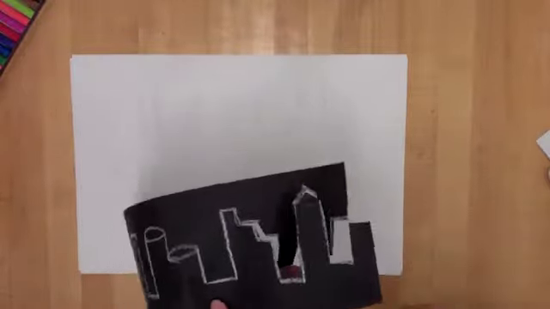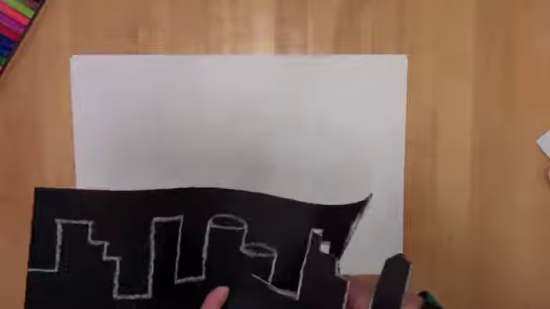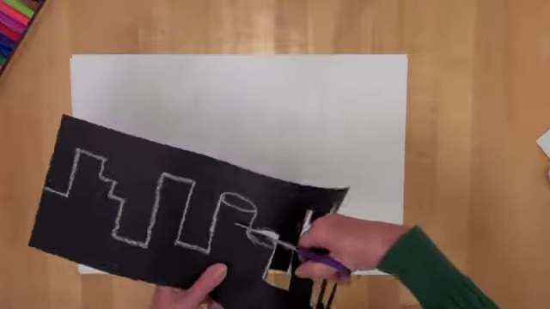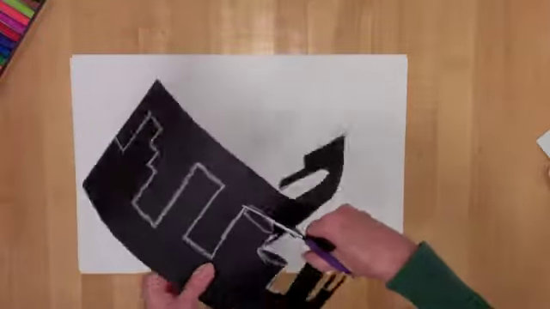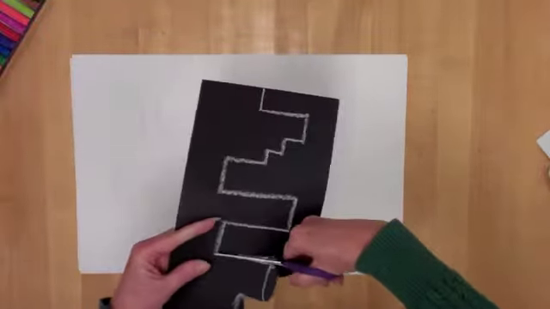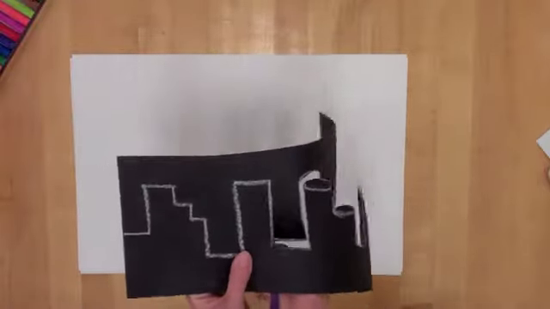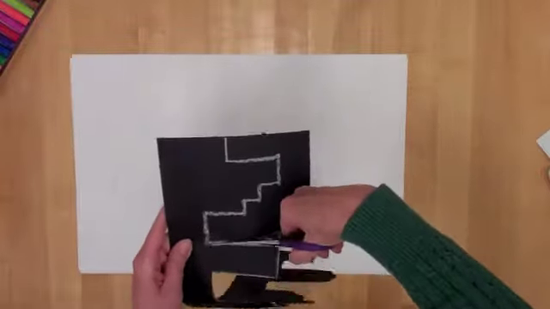Once they get their paper cut out, they will have two pieces. They will have a negative city and a positive city. They may use both parts of the city, or they may use one part of the city. They may use the negative space city or the positive space city. This is a decision that your students will make on their own.